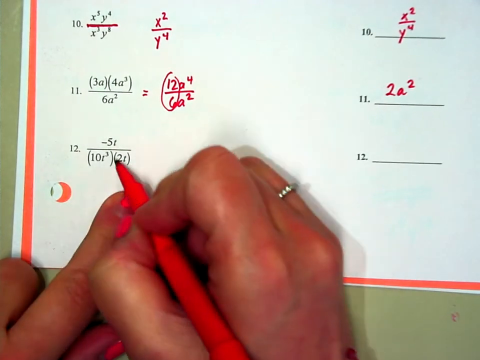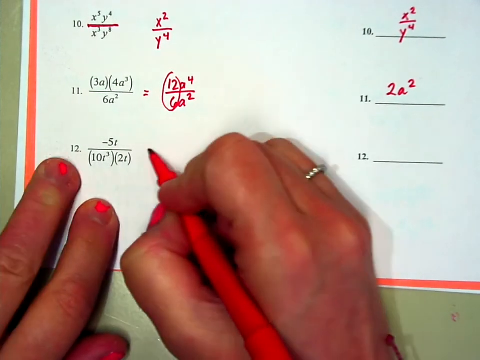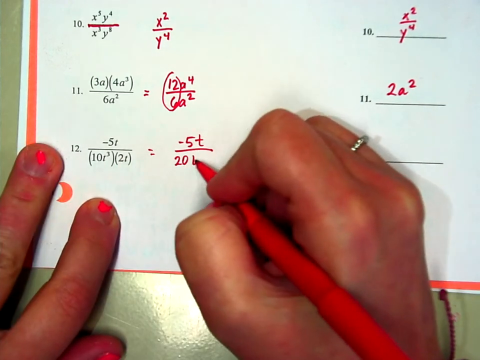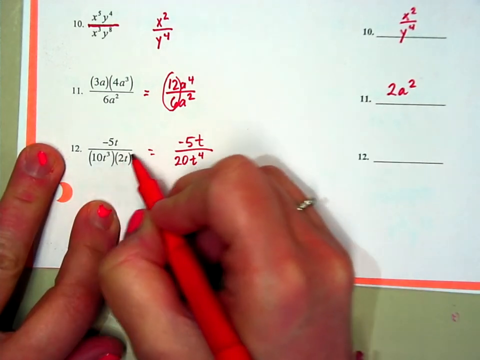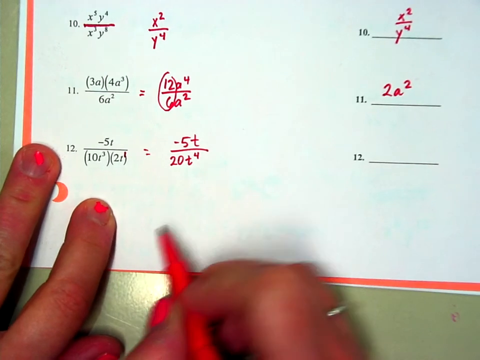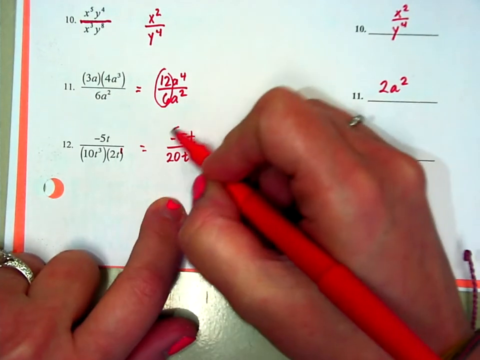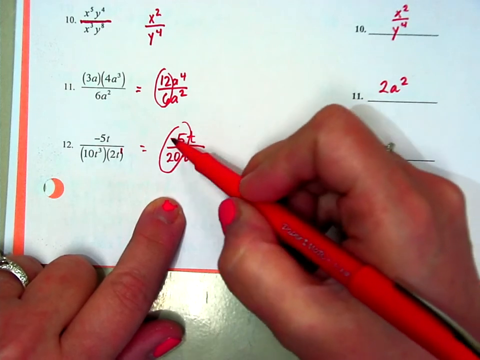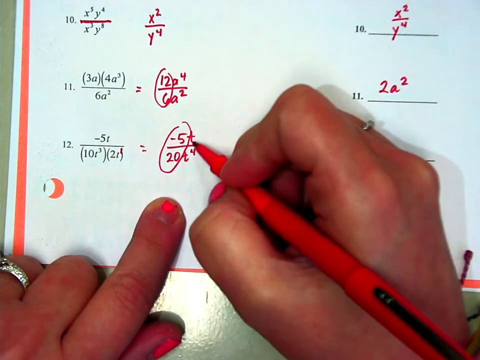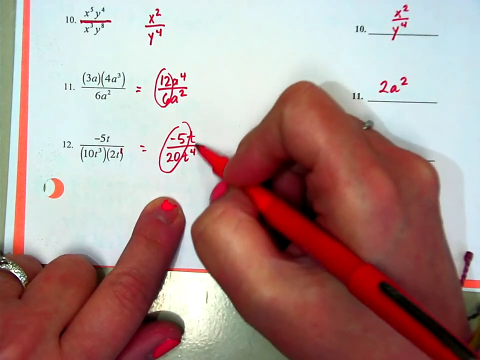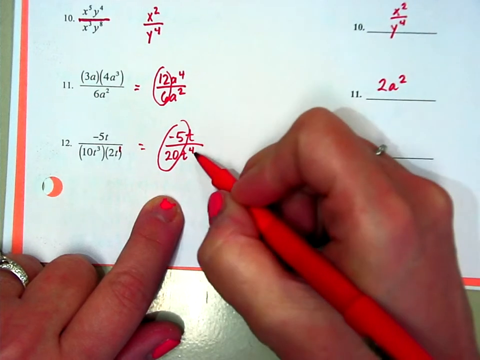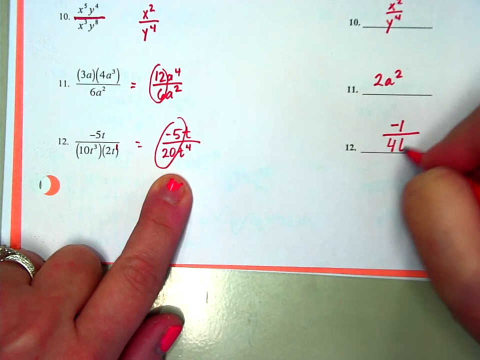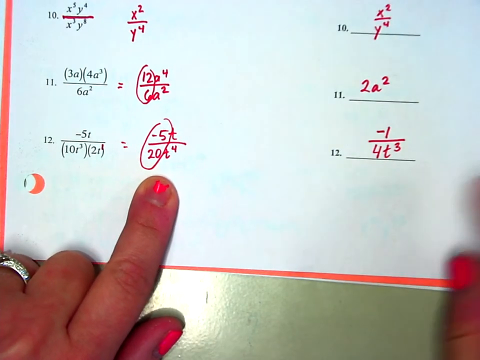Number 12, lots of t's here, so I'm going to try to break that down. Again, I'm going to multiply the denominator first. So I'll just rewrite this. And then this becomes 20t to the 4th if I add the cubed and the power of 1 that's not written there. So now I reduce this using the fraction feature of my calculator. Dividing each by 5, I get negative 1/4. And then I get the t cubed when I subtract, but it goes in the bottom because that's larger. So I have negative 1 over 4t cubed for my final answer for 12.